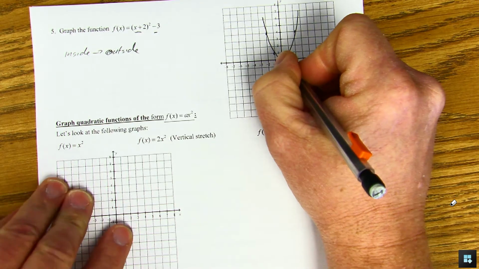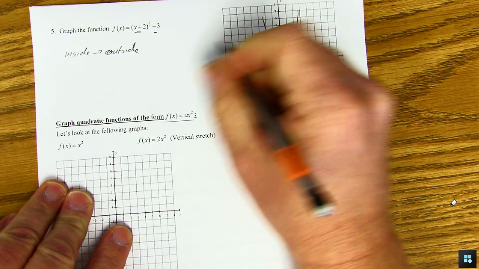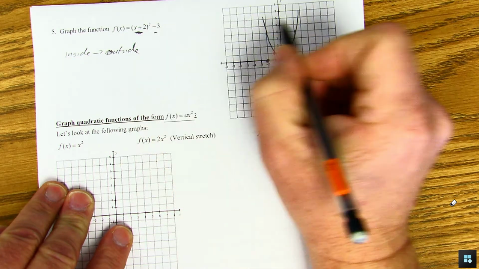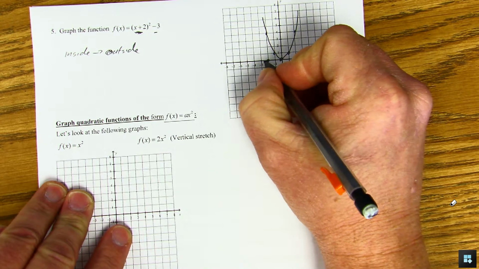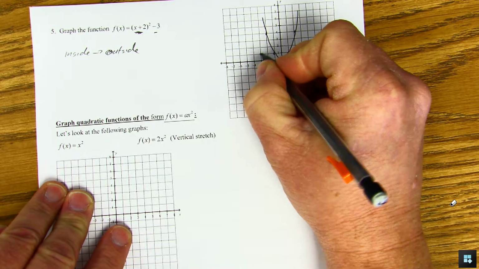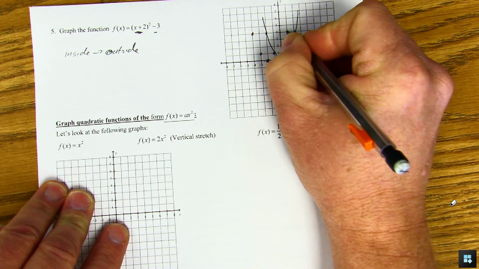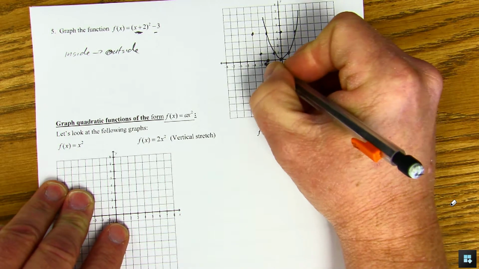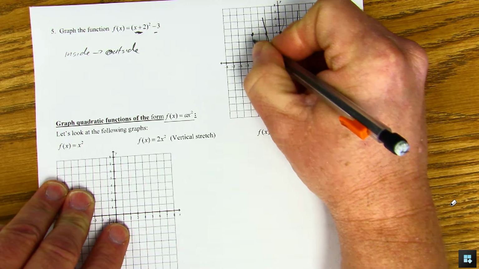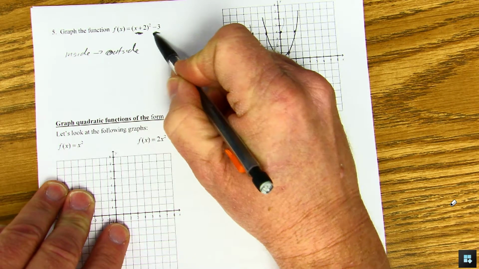Inside, left 2. So how come I went left instead of right? Because inside is horizontal opposite. Opposite of 2 is left 2, left 2, left 2, left 2, left 2. Now you can draw the parabola in, but then you're going to take that parabola and go outside, vertical same.